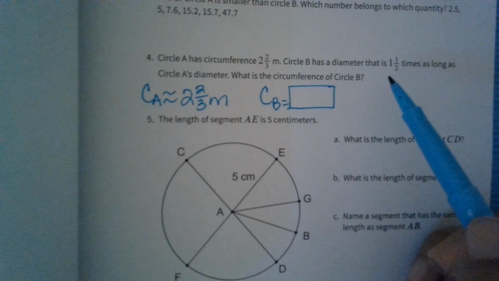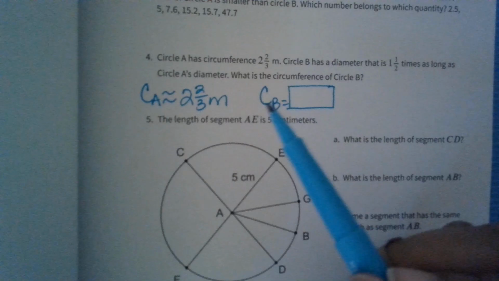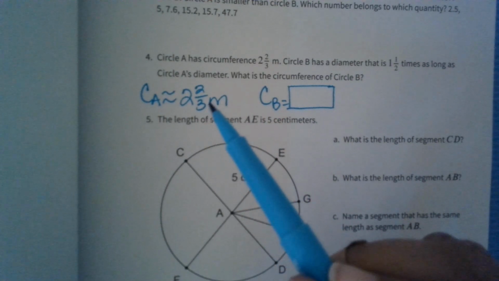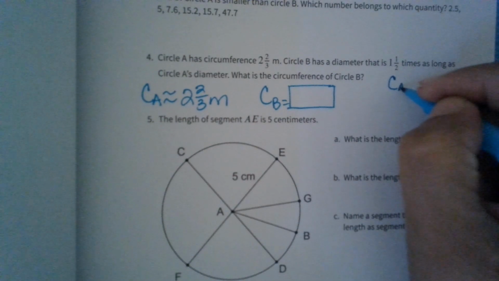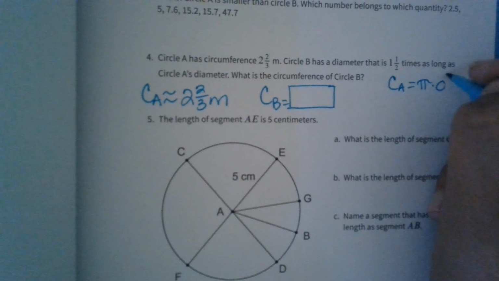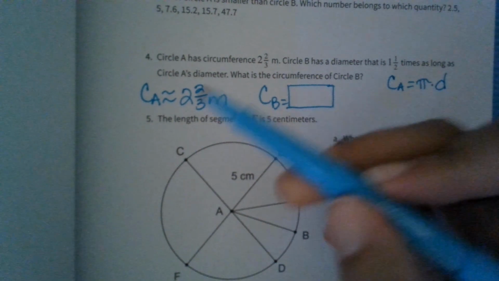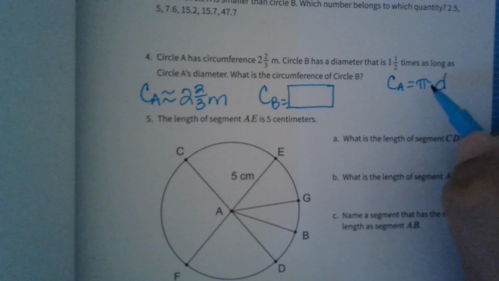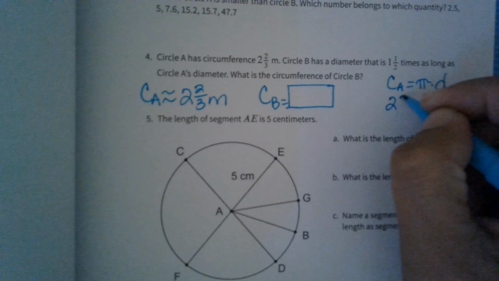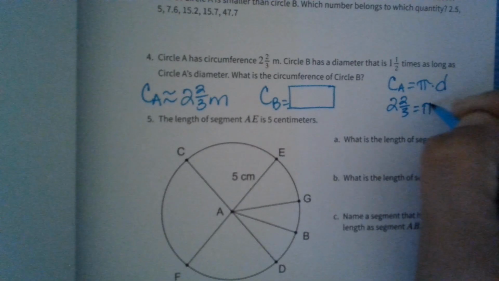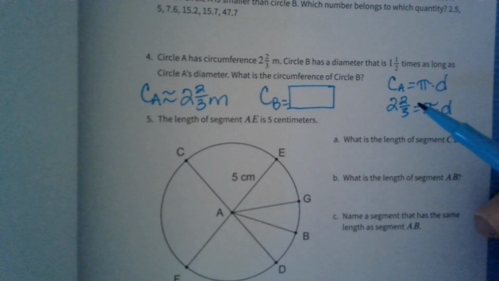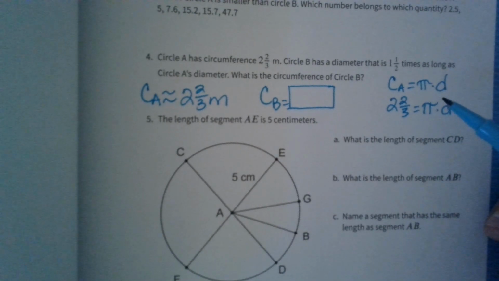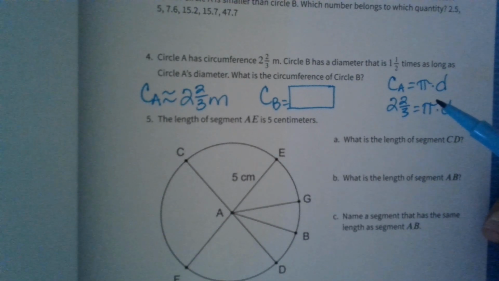Well, I won't know how much longer it is until I find the diameter of circle A. Now, to find the diameter of circle A, you need to take the circumference and divide by pi. Now, the reason why I'm still leaving this as a fraction, 2/3 is a repeated decimal. It is 0.666. So I'm going to be careful how to write it on decimals.